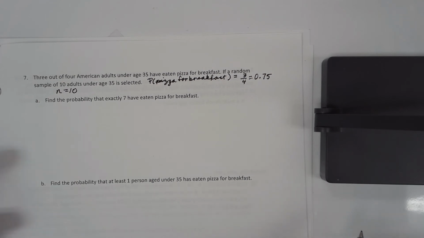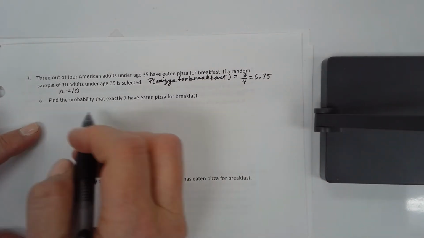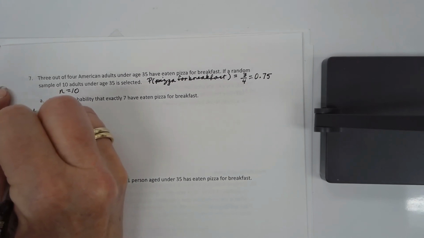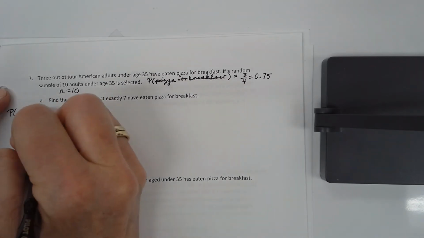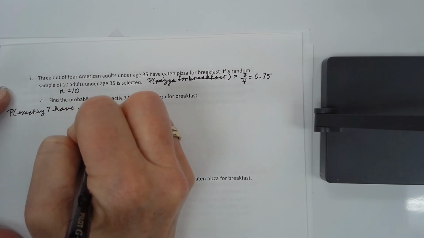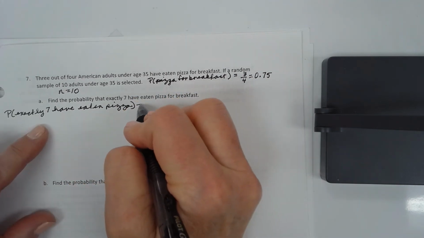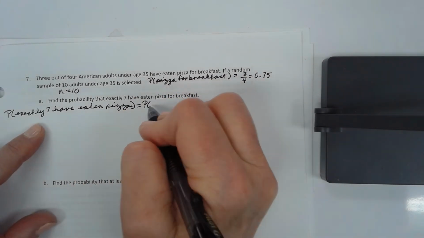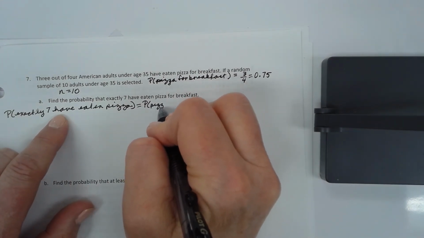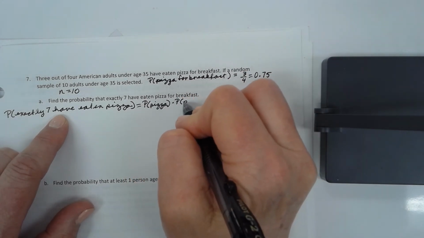So 7 over 10. Okay, so really what your probability is, exactly 7 have eaten pizza. Right? So that means the probability that the first one ate pizza times the probability that the second one ate pizza.